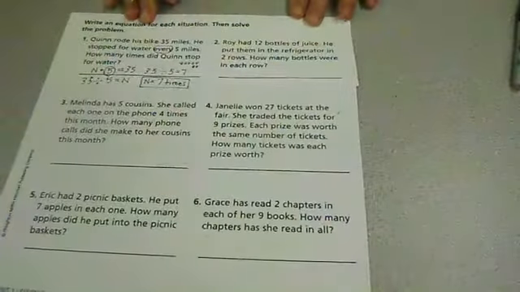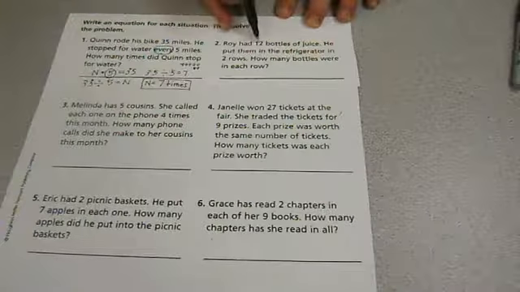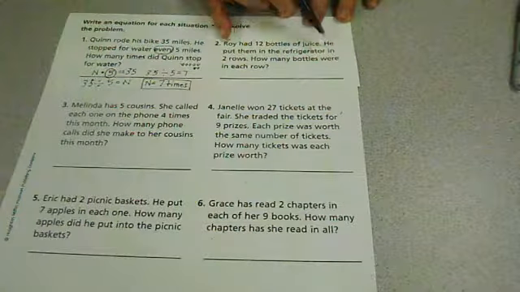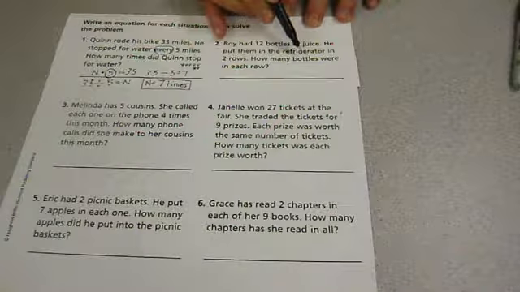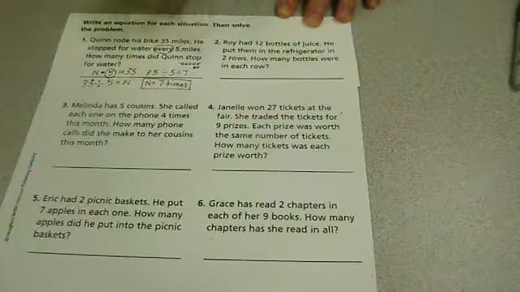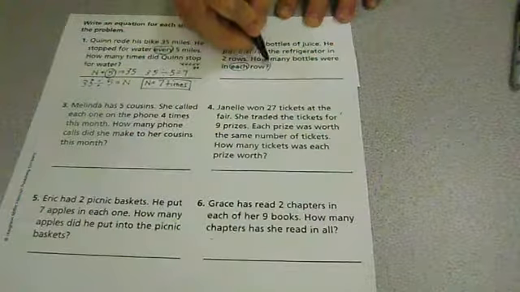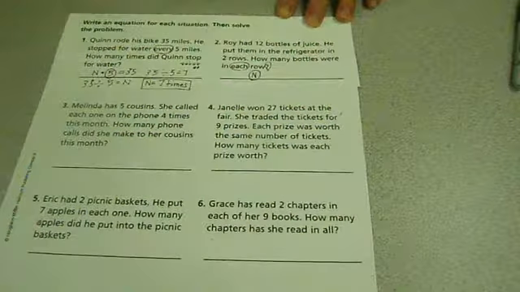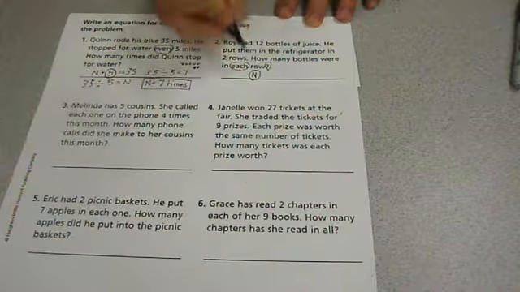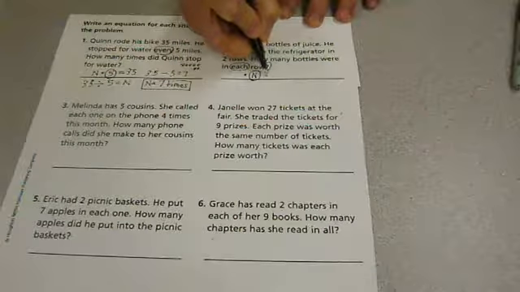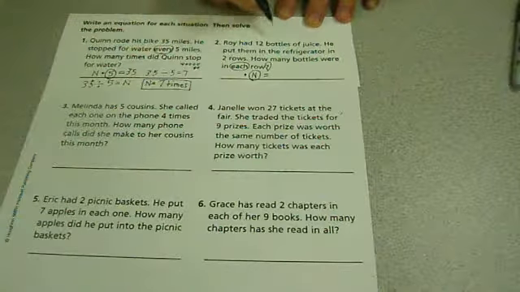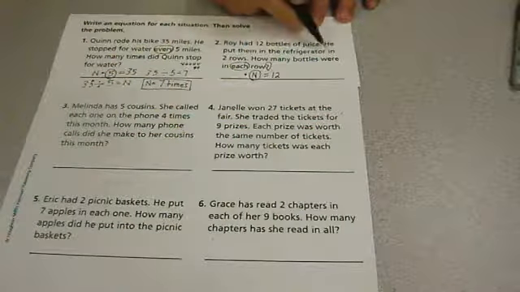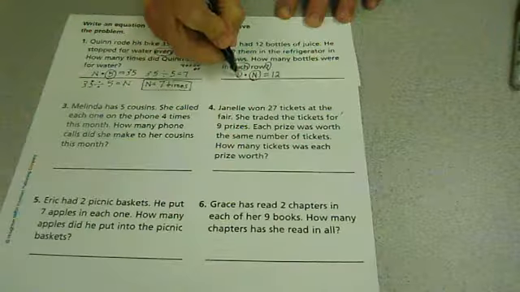Let's look at number 2. Roy had 12 bottles of juice. He put them in the refrigerator in 2 rows. How many bottles were in each row? When I see the word each next to the question mark, then I know that I need to find my each as my unknown or my variable. I put my multiplication sign here, put my equal sign there. Roy had 12 bottles. That's the total number of bottles that he had. He put them in the refrigerator in 2 rows, so my 2 goes here.